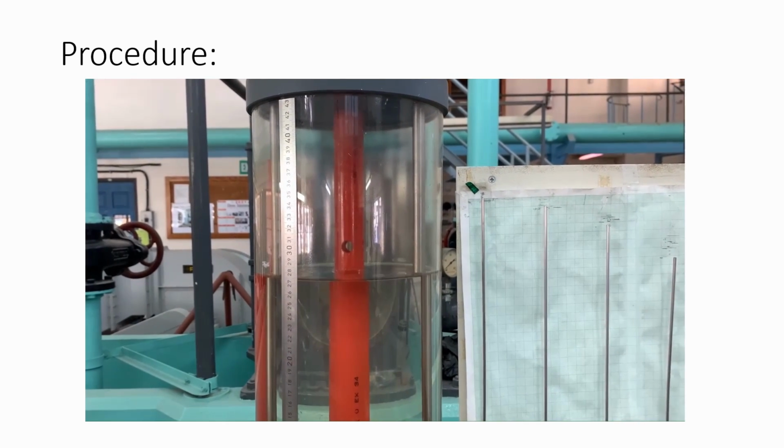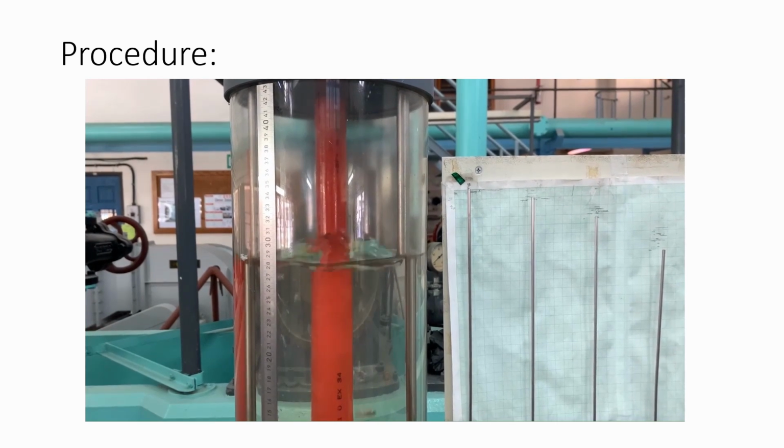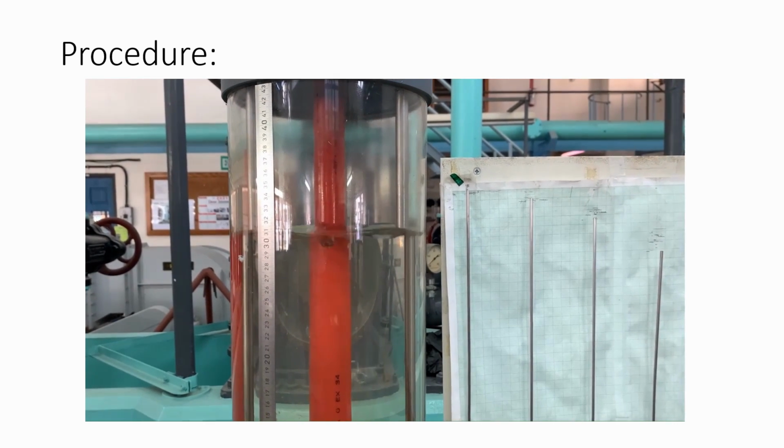We now move on to the next step, where we adjust the water height in the water column to the other height of 300 millimeters and repeat the entire process.